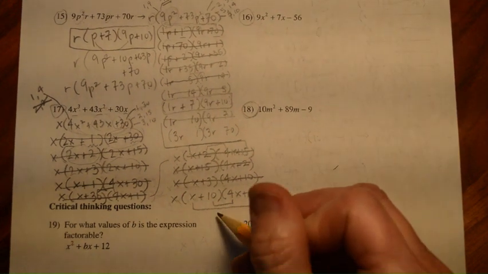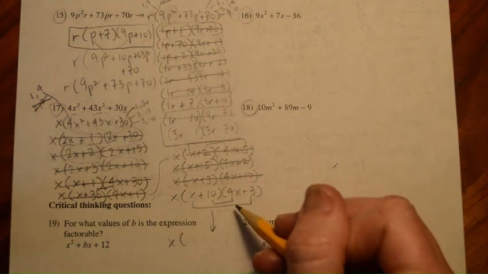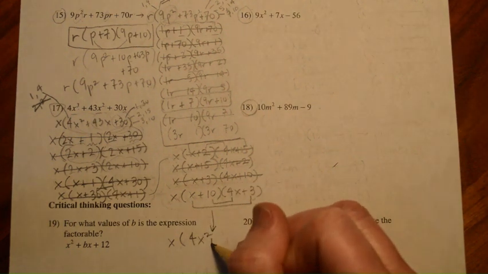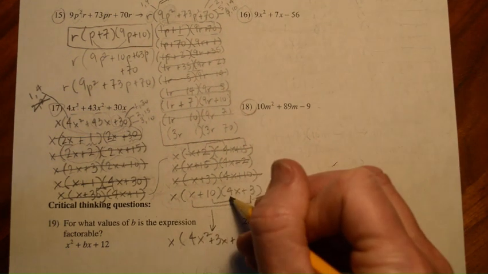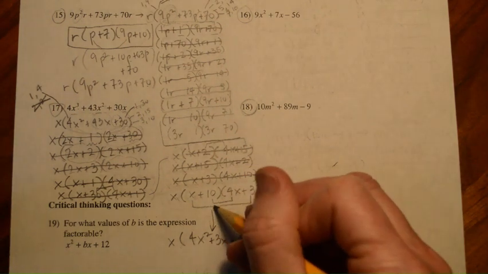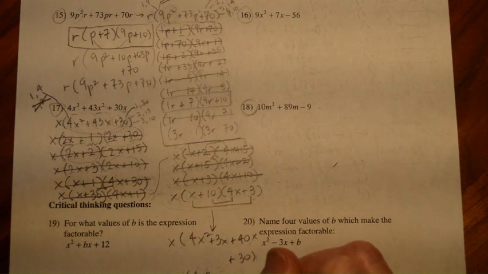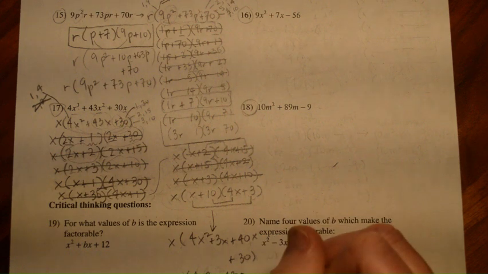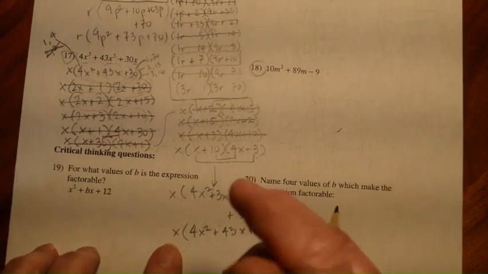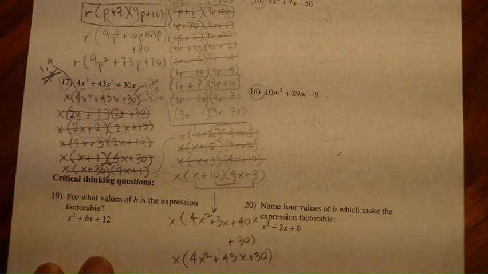All right, let's just multiply that back out to just confirm. So we've got x times, that's going to give us 4x squared, plus 3x plus 40x plus 30, all right, coming from those two. So we've got x times 4x squared plus 43x plus 30, and if we distribute that x back through there, we're going to get right back to what we had there at the beginning of problem 17.